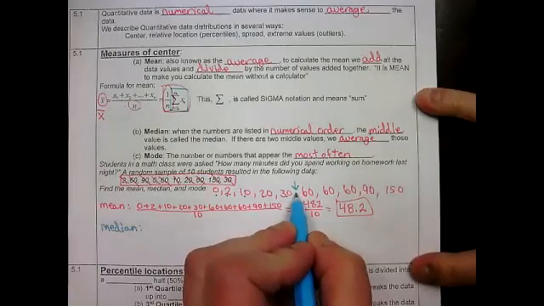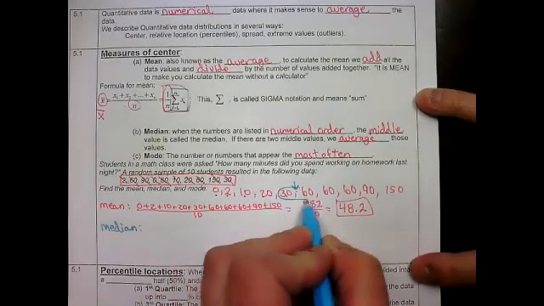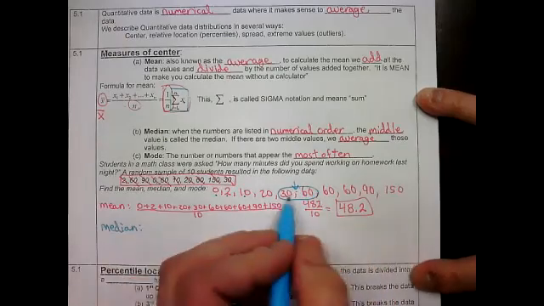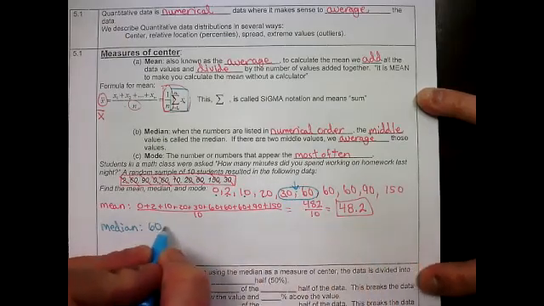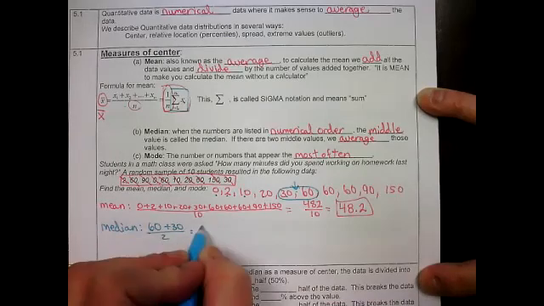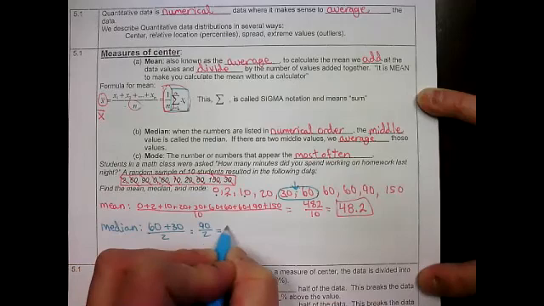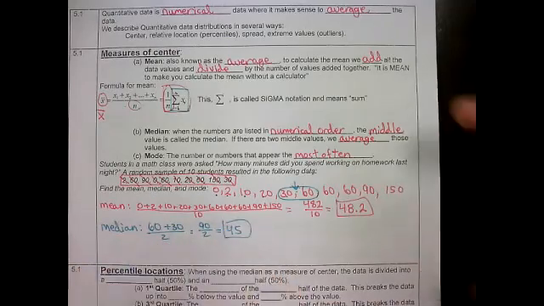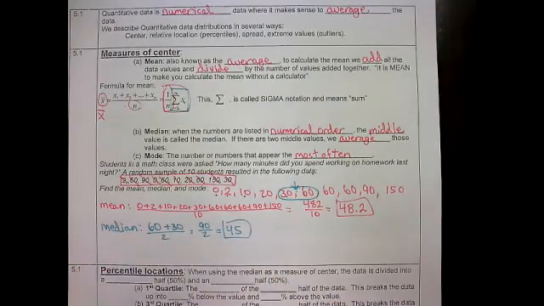If it was just one number here, then I would be able to just write that number down. But because there's not, I'm going to have to average these two numbers. So I'm going to say 60 plus 30 divided by 2 equals 90 divided by 2 equals 45. Okay, so 45 is my median.